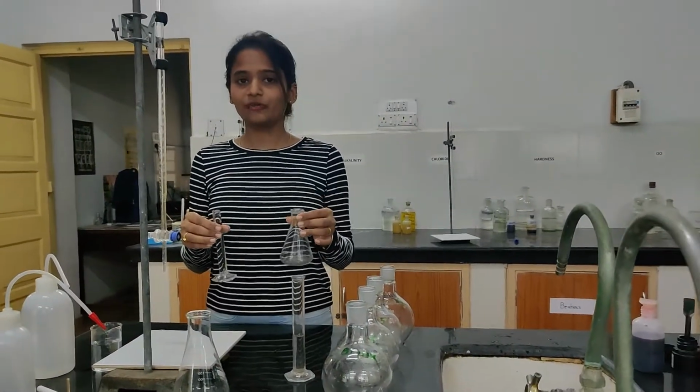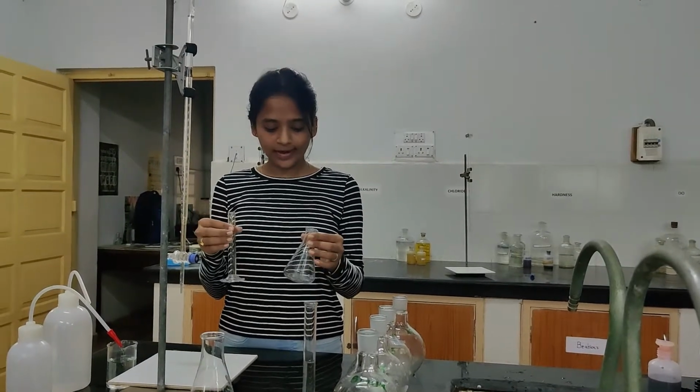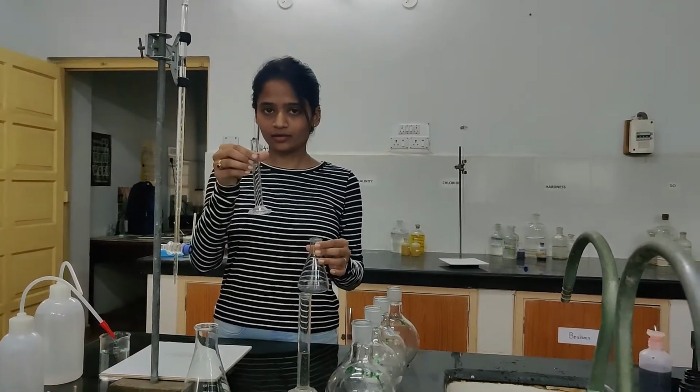So we are standardizing FAS, that is ferrous ammonium sulfate, first. For that we will take 10 ml of distilled water.